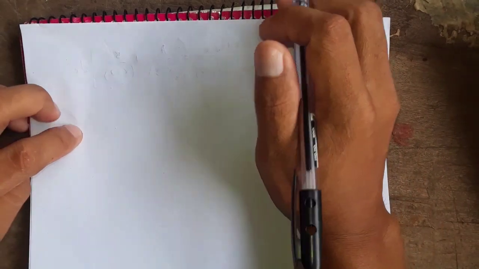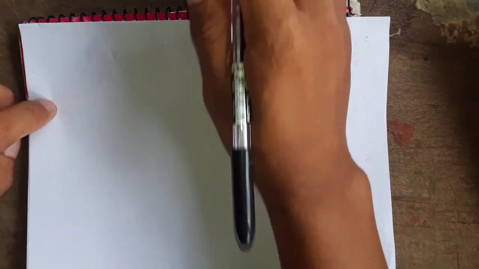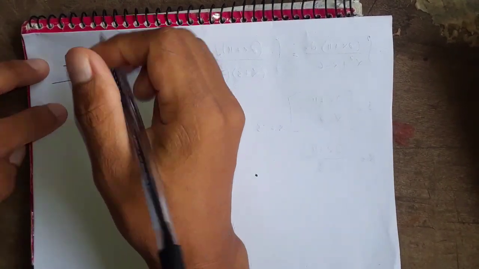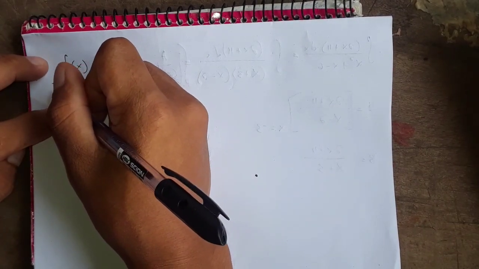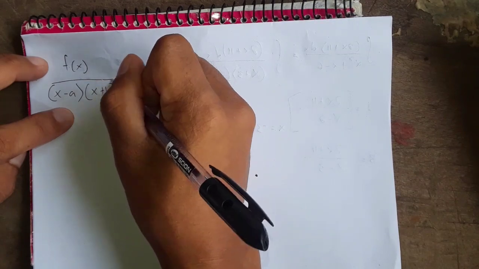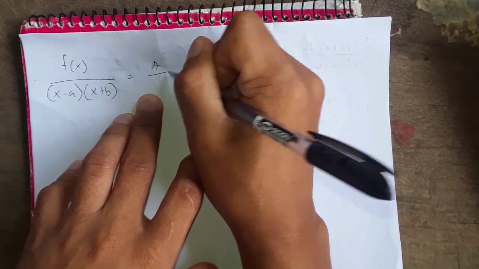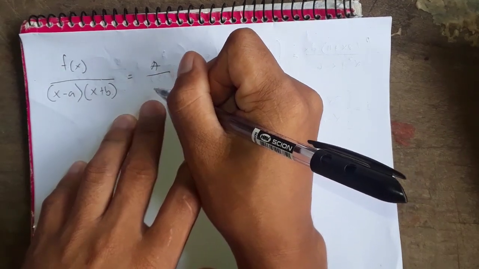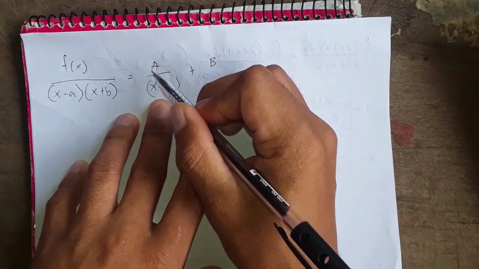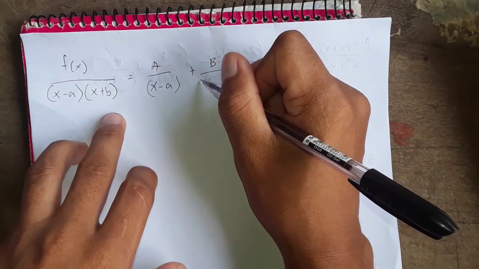In this case, we may always rewrite the given fraction as a sum of fractions whose numerators are constants and whose respective denominators are the factors of the original denominator. So if we have a function of x in the numerator and distinct linear factors in the denominator, x minus a and x plus b, we can rewrite this as the sum of a constant over the first factor of the denominator, x minus a, with the constant being A, and then the next term, B over the other factor of the denominator, x plus b.